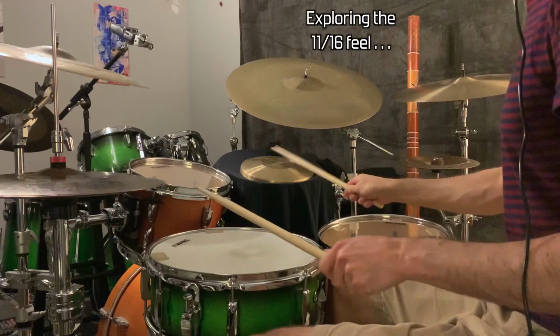From there, try switching between each time signature, flesh out some grooves in each feel, or try playing around with some different click patterns.